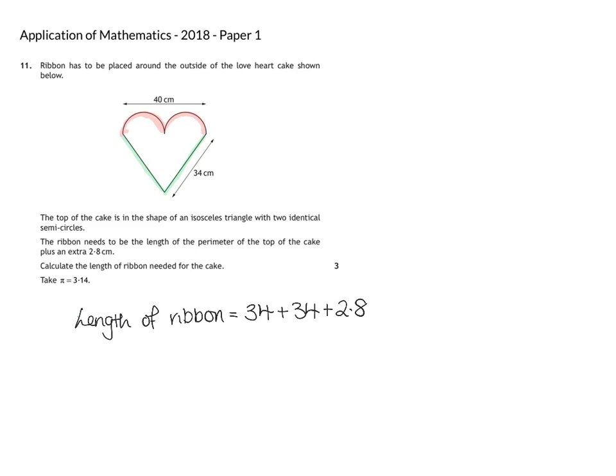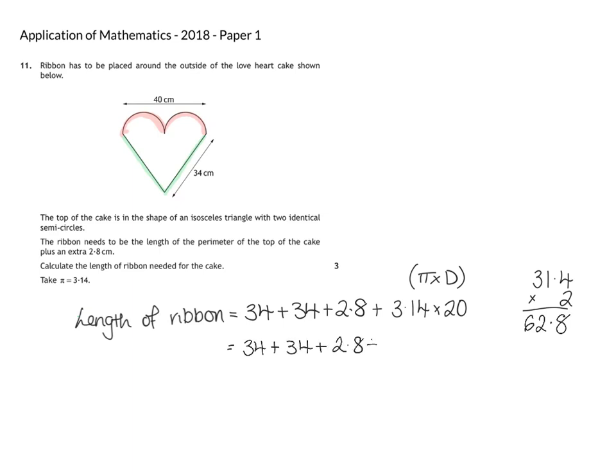And we know that the circumference of a circle is pi times diameter. So the diameter is going to be 20 for that one, because it's 40 for the whole thing, so each is going to be 20. So we need to do 3.14 times 20. So we times it by 10 first, so that's the same as 31.4 times 2. Because when we multiply by 10, we move everything up one place, so the 3 becomes 30. So 4 times 2 is 8, 1 times 2 is 2, and 3 times 2 is 6. So we have 34 add 34, add 2.8, add 62.8.